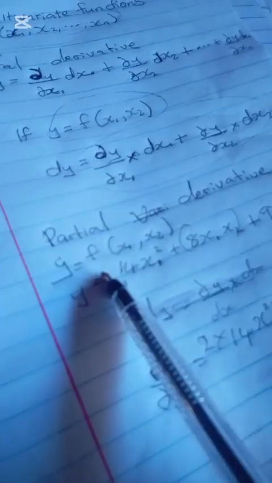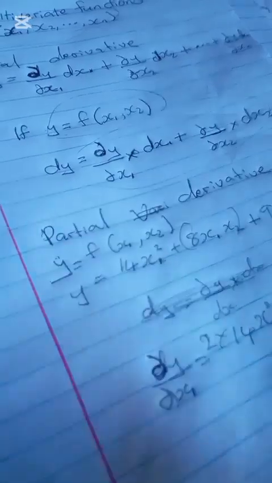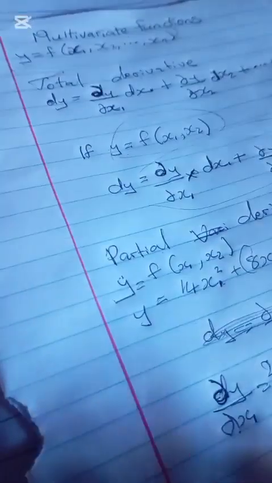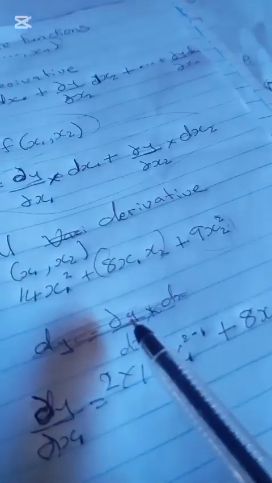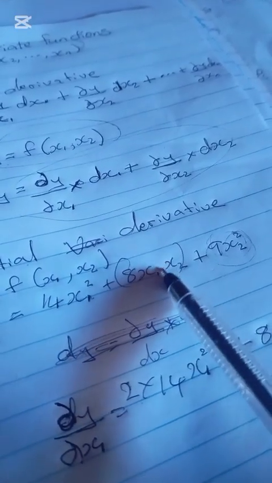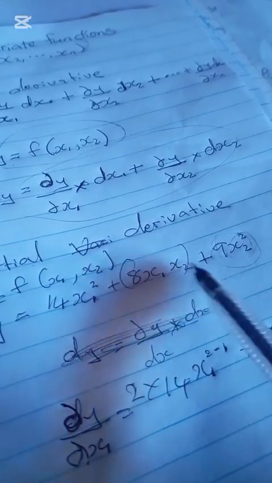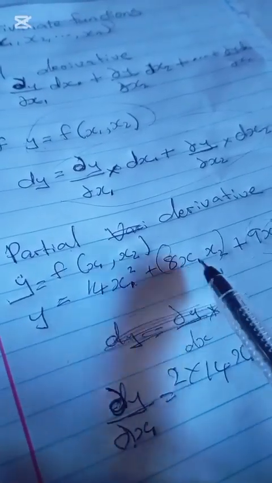Normally you have to bring your 2 to the front, multiply it here. That's 2 times 14 raised to power 2 minus 1. Then here we have what? Remember I said these two together, that is 8x1x2. What do we do to this one? We just differentiate for x1 alone.